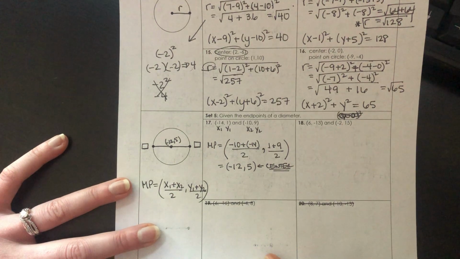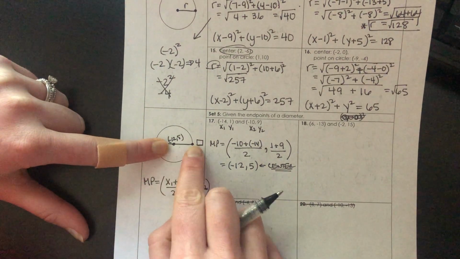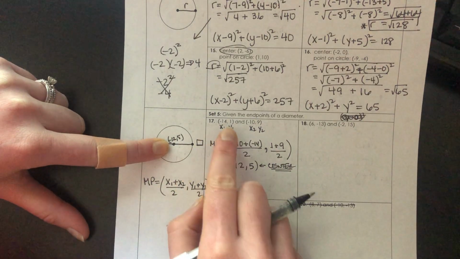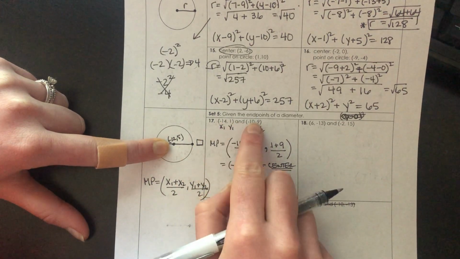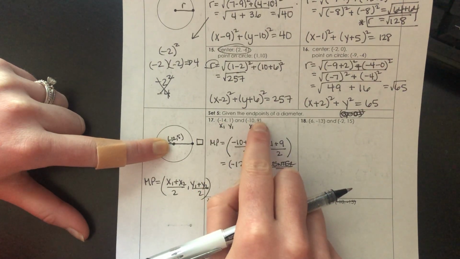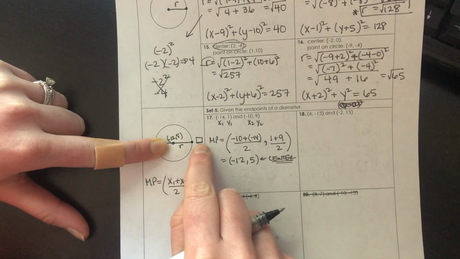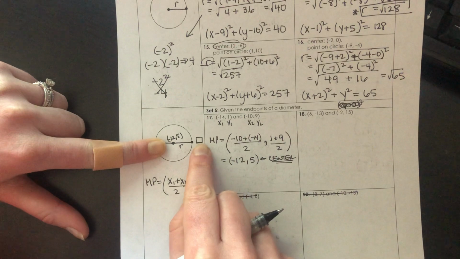Now we need the radius. But notice, now we have the center and a point on the circle. Both of these are points on the circle, so I could choose either of these to find the radius using distance formula. So I could use this, -14, 1, gets me the radius.